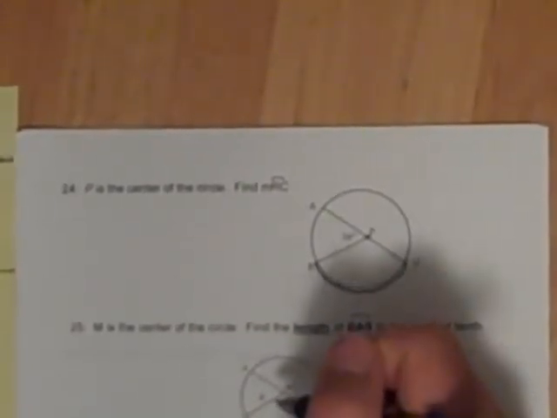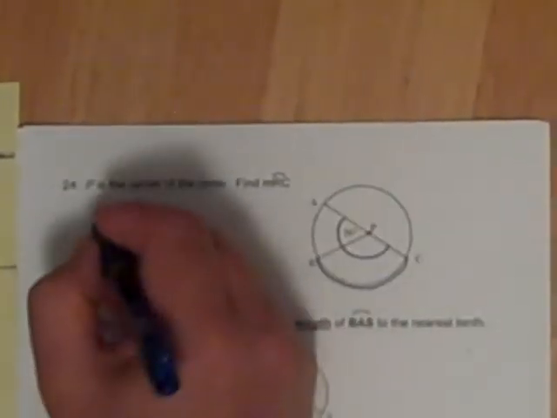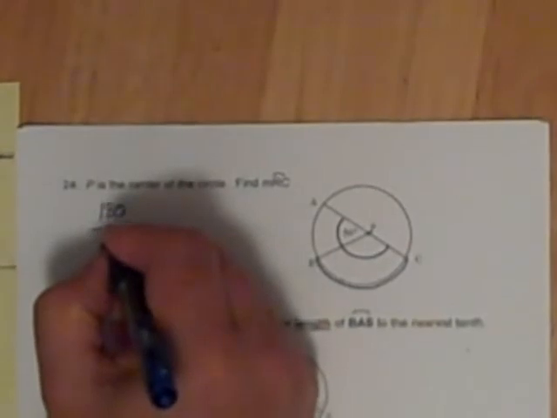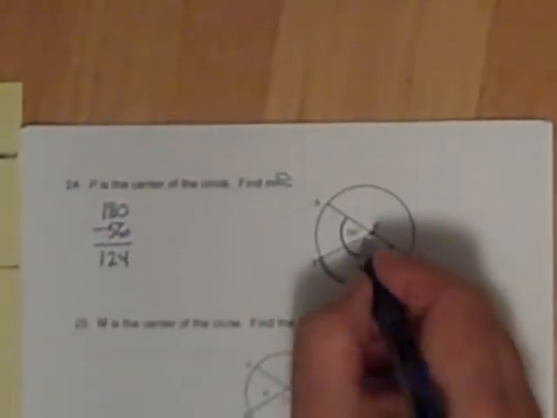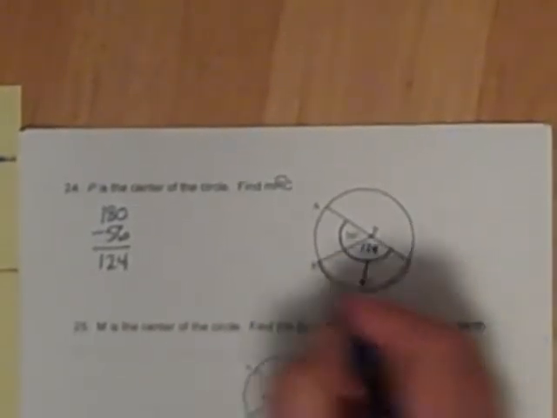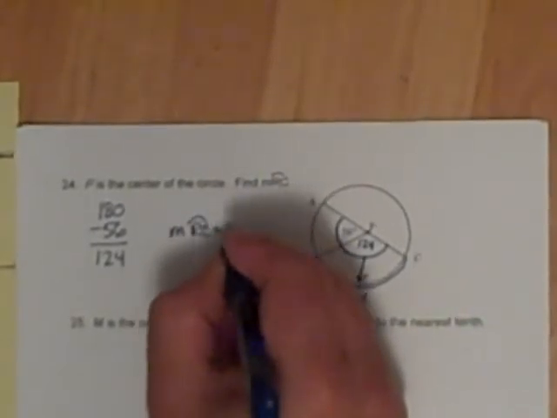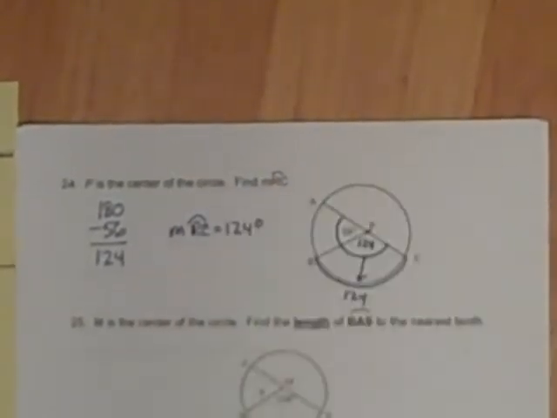Well, if this is the center, we know that the arc is equal to the center, so we need to find this angle measure. So we can do that, because we know that's a straight line. We're going to do 180 minus 56, which is 124. 124 goes here. We know it also goes down here. So the measure of arc RC equals 124 degrees.